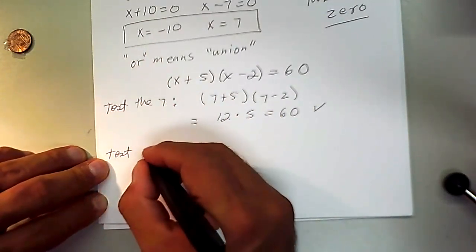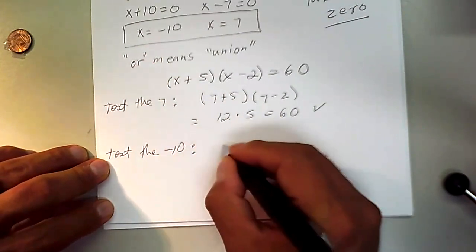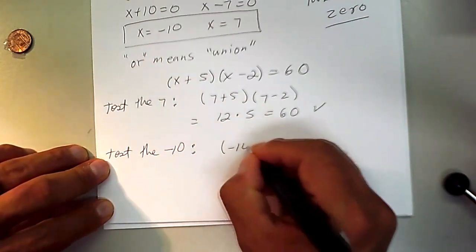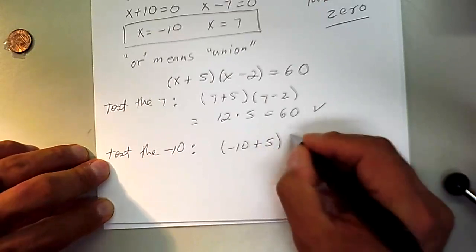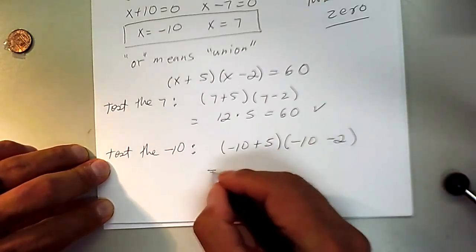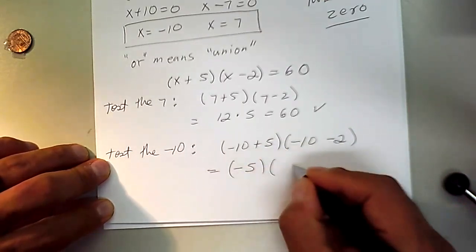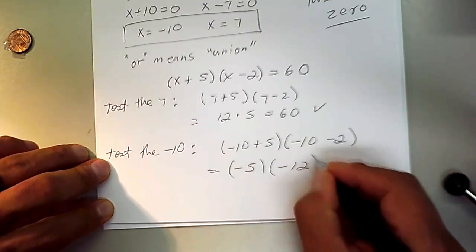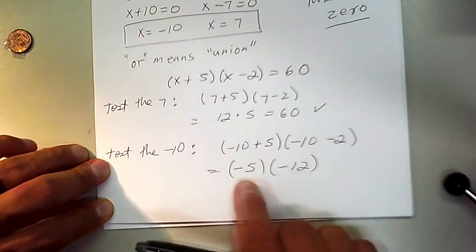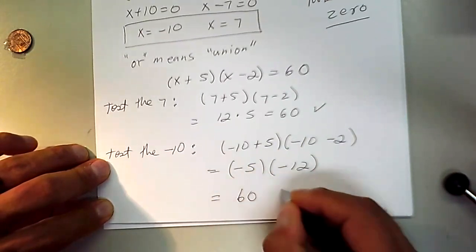So we want to test the negative 10. Negative 10 plus 5 times negative 10 minus 2 gives us negative 5 times negative 12. 5 times 12 is 60, and negative times negative is positive. So we still end up with 60. So we're good.